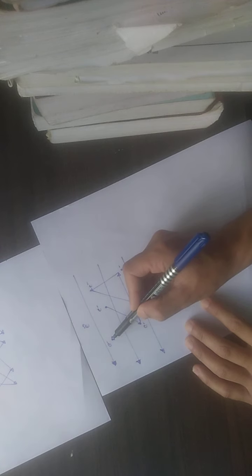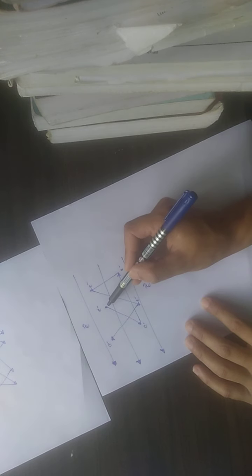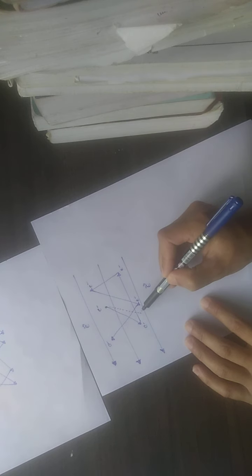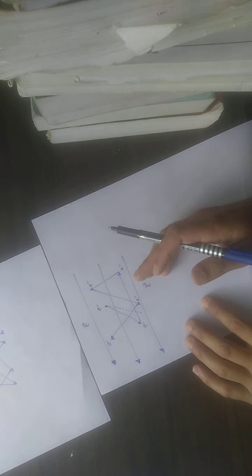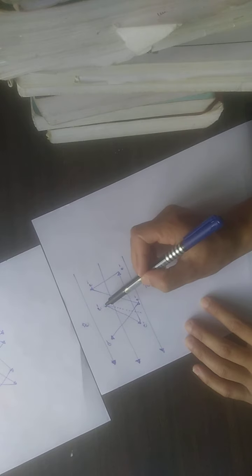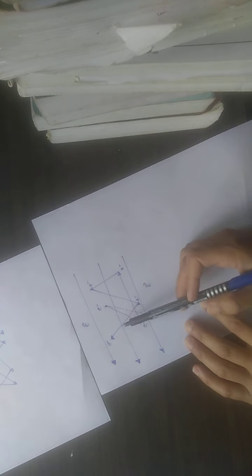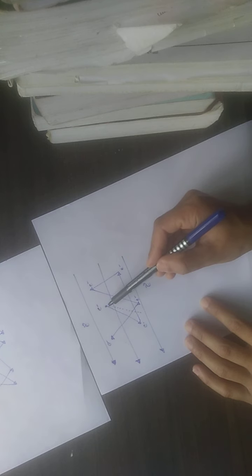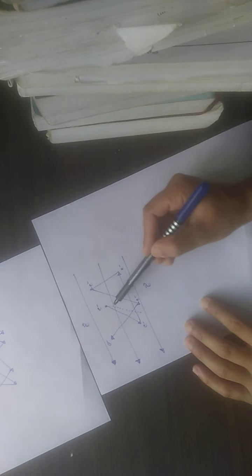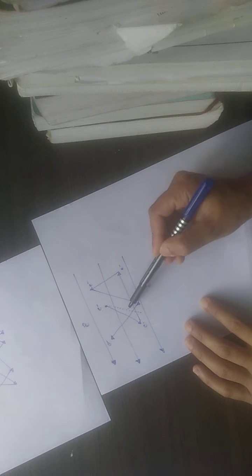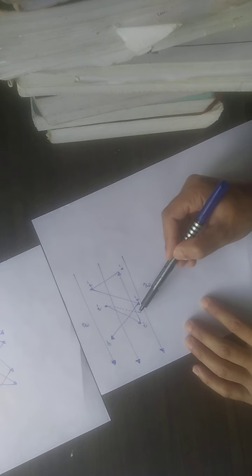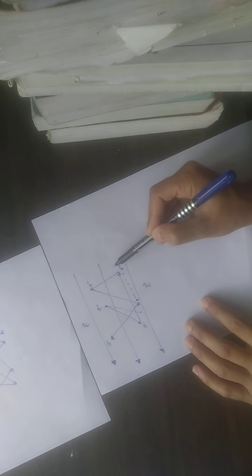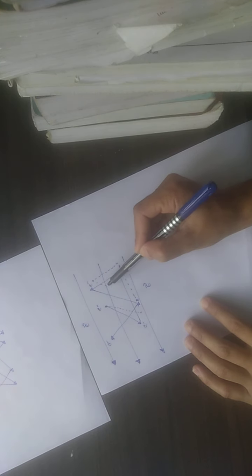But in the presence of electric field, the whole trajectory will be shifted towards the right side, because an electron always moves against the electric field. So this is the direction of the field. If this was its original trajectory, the trajectory itself will be shifted a bit against the electric field this way. So the new trajectory will be like this.